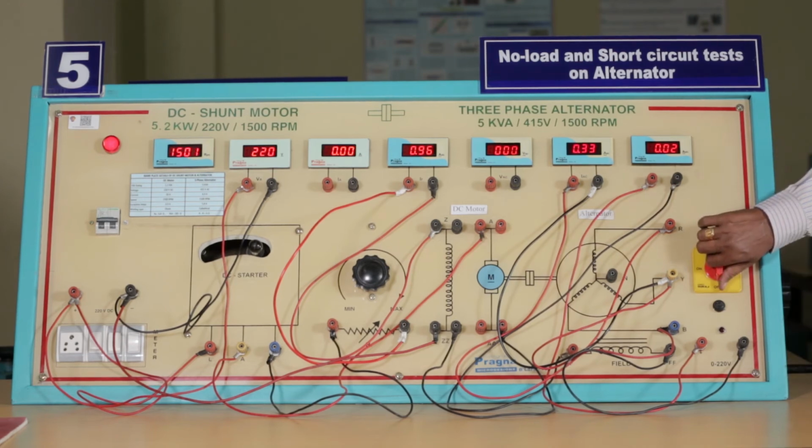We can see that after changing the field rheostat, the rated speed has reached 1500 RPM. Now turn on the field excitation switch.